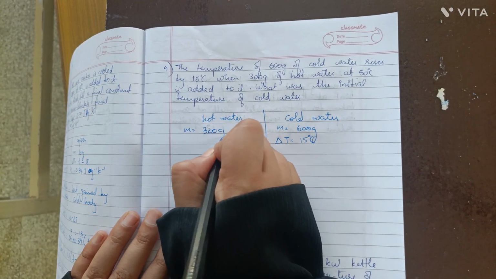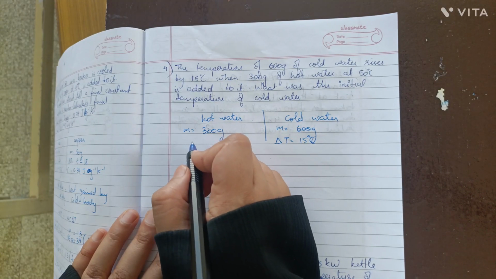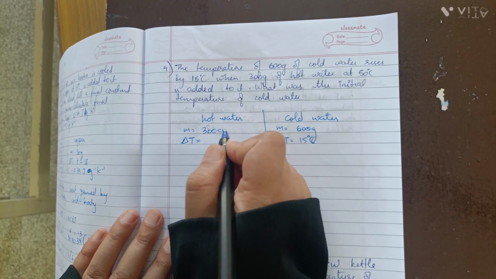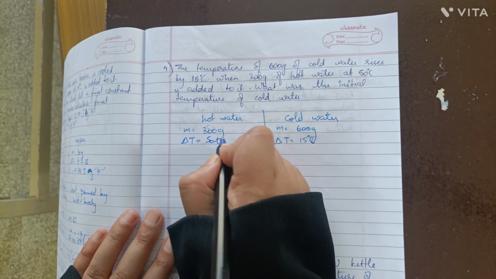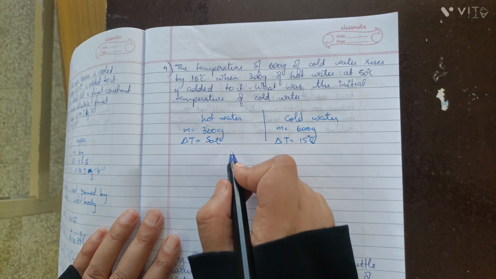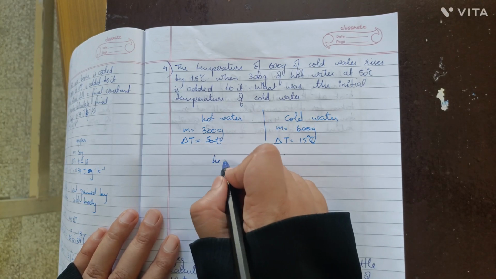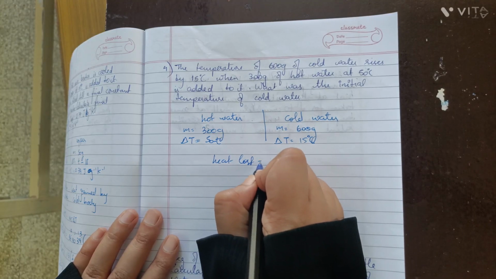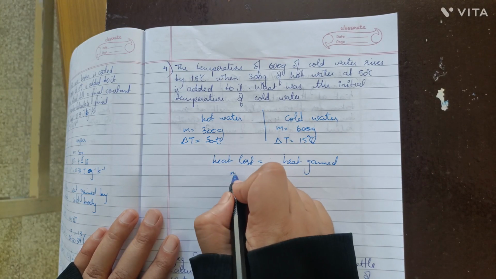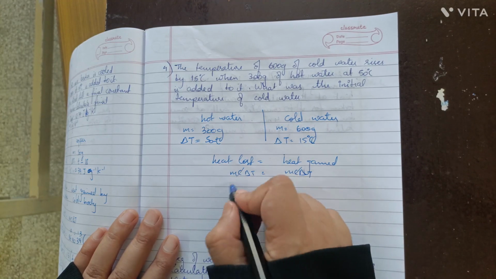So the mass of hot water is 300 grams. At 50 degrees Celsius is added to it, so the initial temperature of hot water is 50. So the delta T is going to be 50 minus T for this. What was the initial temperature of cold water? So heat lost is equal to heat gained. Heat gained by the cold body. So mc delta T is equal to mc delta T.